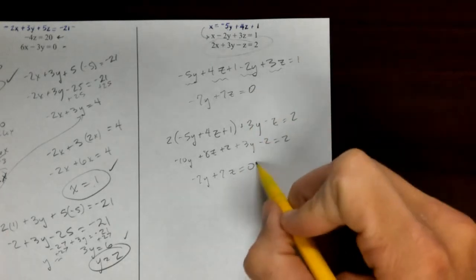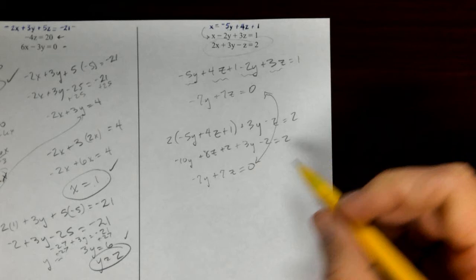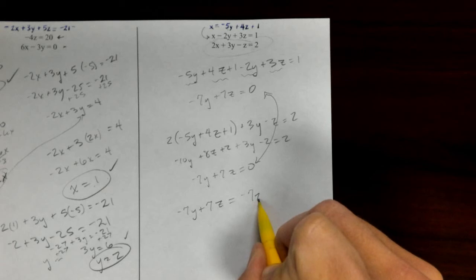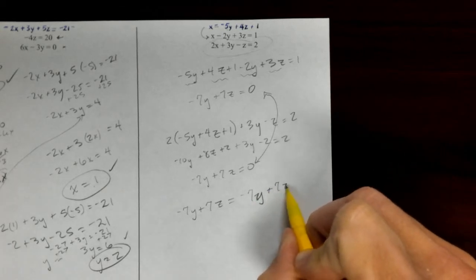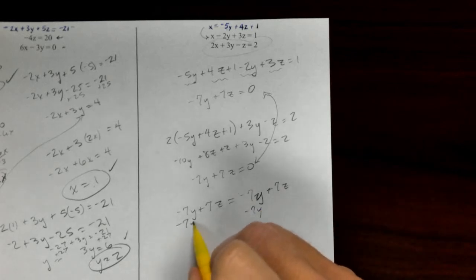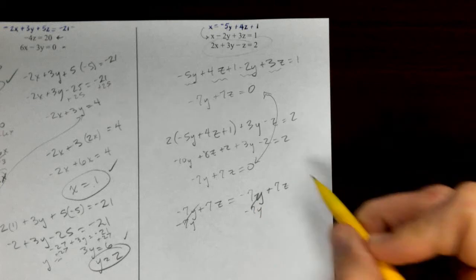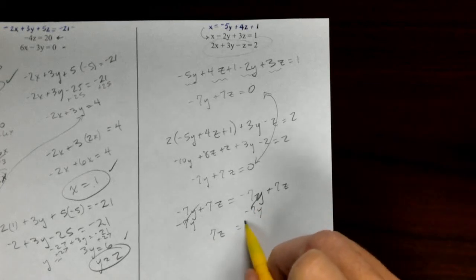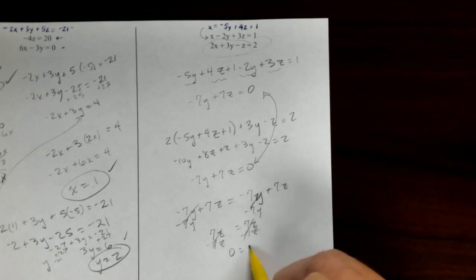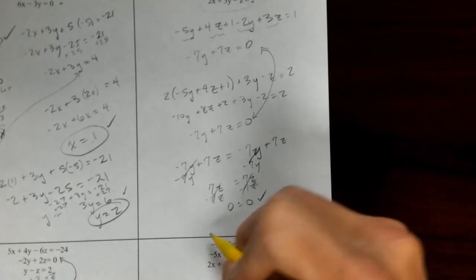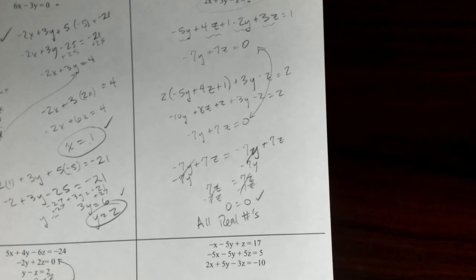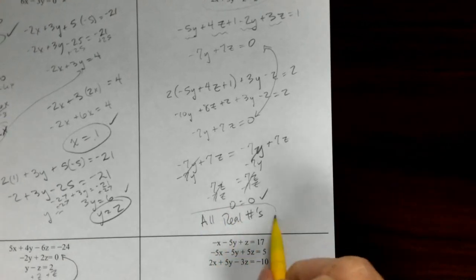Now, notice those are the same, right? So negative 7y plus 7z equals negative 7y plus 7z. So when I go to solve for y or solve for z, my variables cancel out. 7z equals 7z. So 0 equals 0. That's a true statement. If it's a true statement, there is all real numbers, or I could say infinitely many solutions.